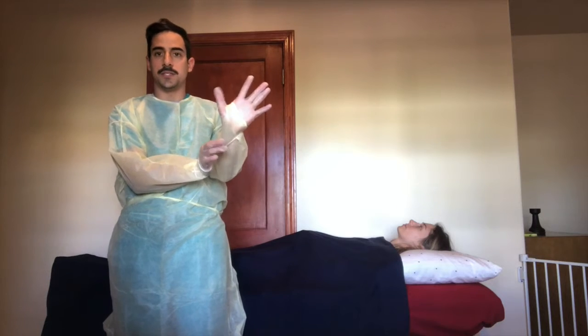Next, I'll be donning the gloves, taking care and minding that the glove is over the wrist of the gown. At this point moving forward, I'm going to be limiting my contact with any surfaces to decrease the risk of any type of infection. Next, I'll be addressing the positioning of the patient for a left iliopsoas treatment.